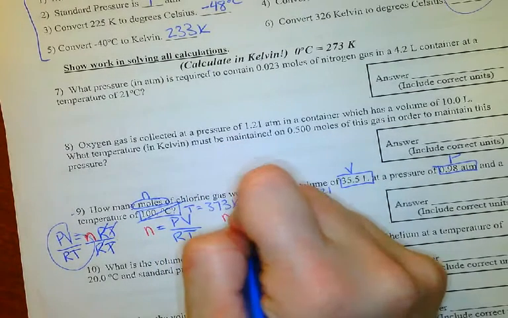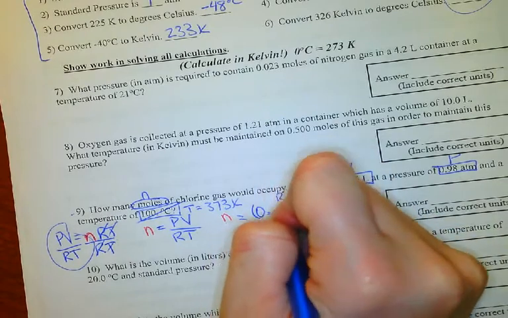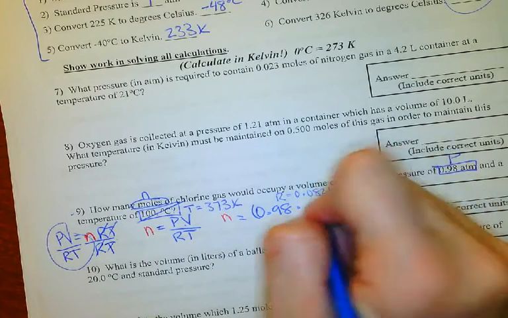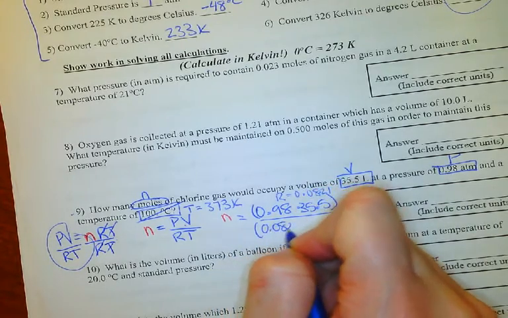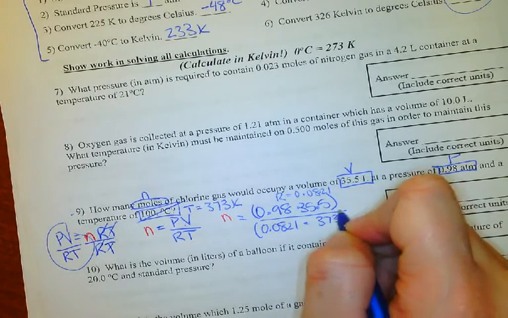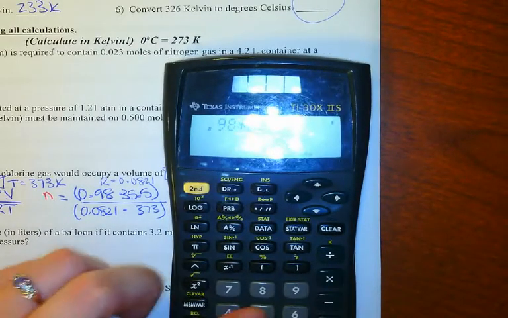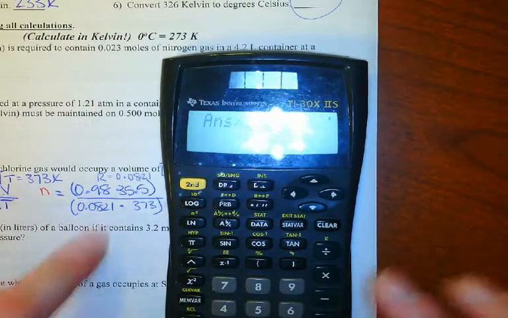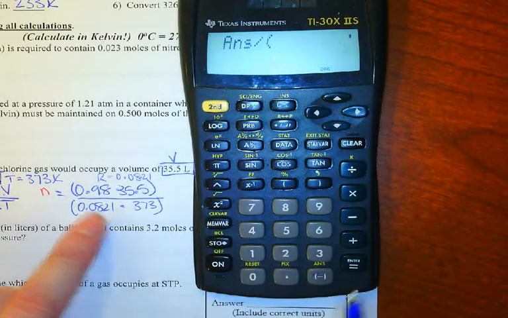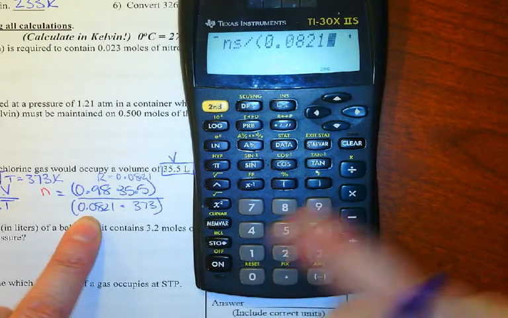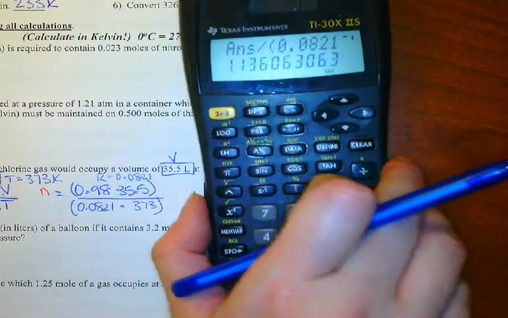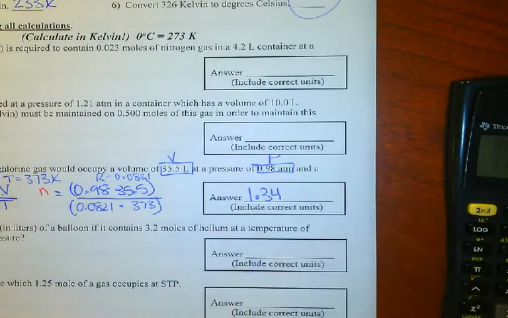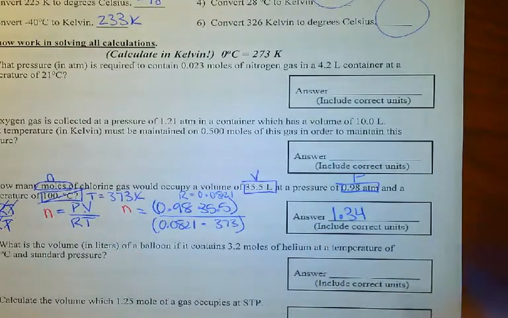So I'm going to say N equals, my pressure is right there, 0.98 times V, which is right there, 35.5, divided by R, which I put right there, 0.0821 times T in Kelvin, 373. Okay, and then we can just solve those things. So I'm going to say 0.98 times 35.5, answer, divided by, and I'm going to use parentheses. Otherwise, please excuse my dear Aunt Sally, my order of operations is going to be wrong. 0.0821 times 373. Close that parentheses. Okay, I get 1.34, which is what I'm going to round it to. 0.34. And again, what I'm looking for is N, moles. So the unit for moles is just mol.